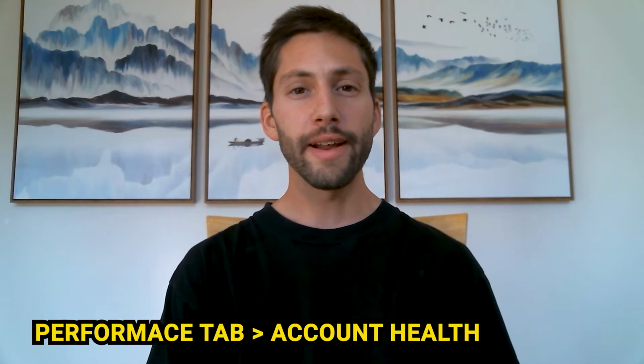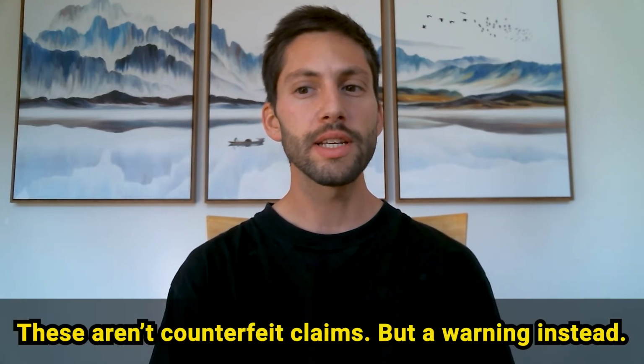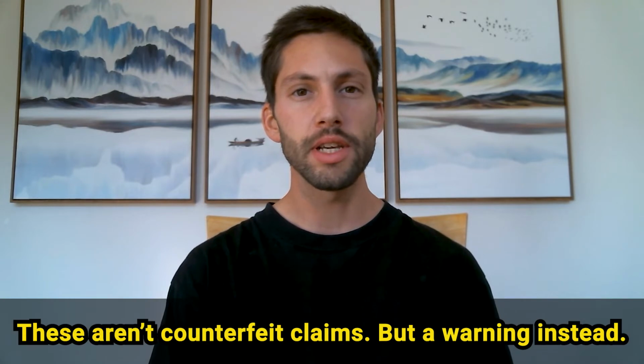You get to this by going to your performance tab in Seller Central and then going to account health. If you got a letter in the mail or an email or a message in Seller Central, these actually aren't counterfeit claims. These are potential warnings of you maybe getting a counterfeit claim. These aren't actual claims. When you actually have one, it's going to show up in your dashboard in your Seller Central.